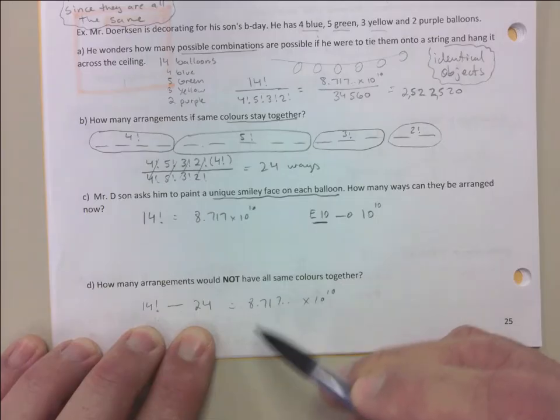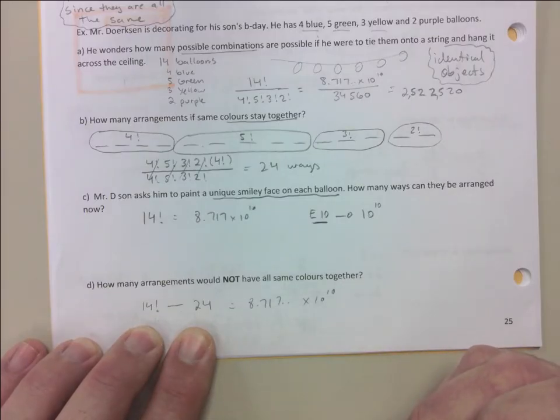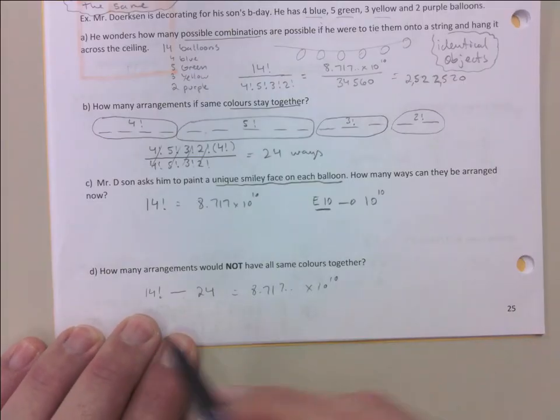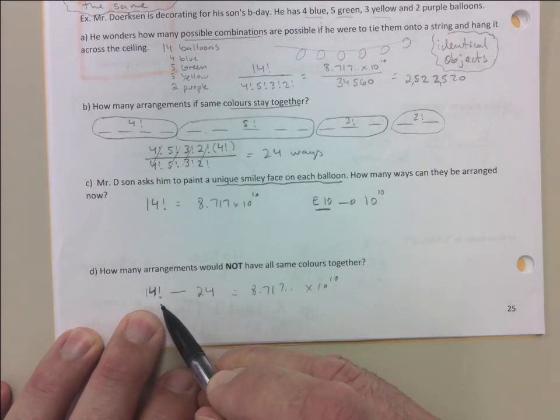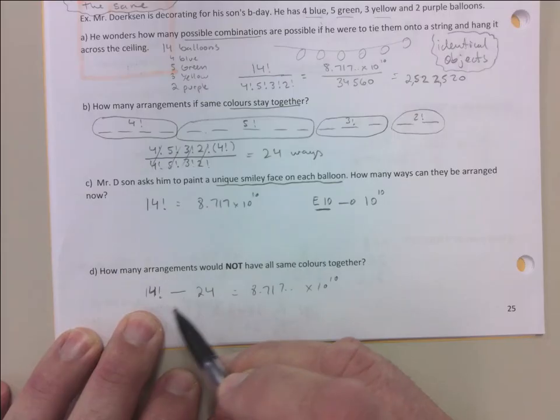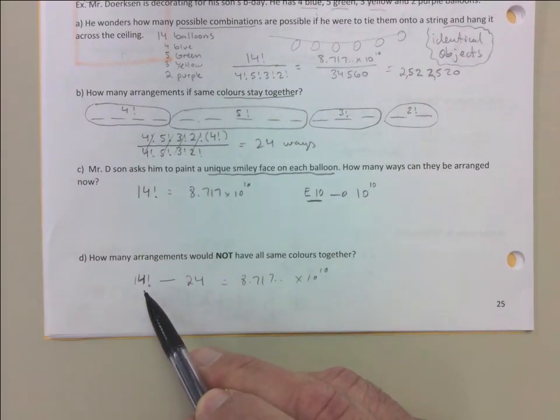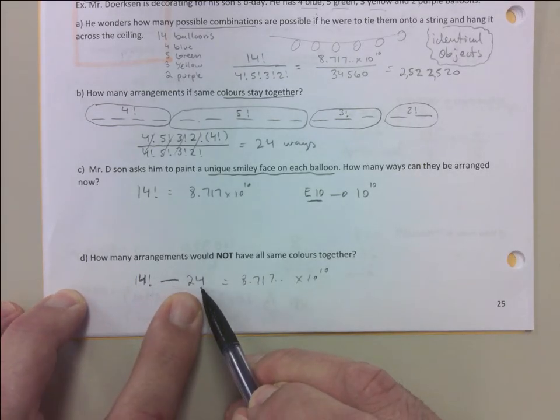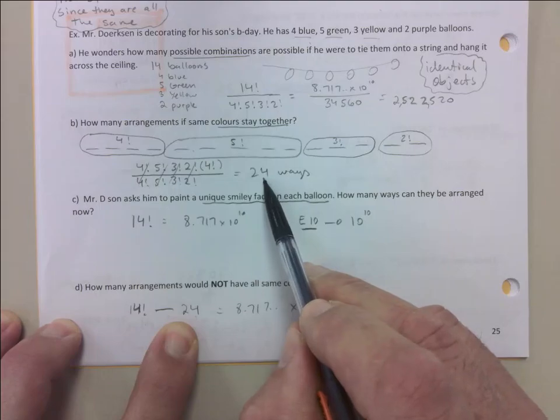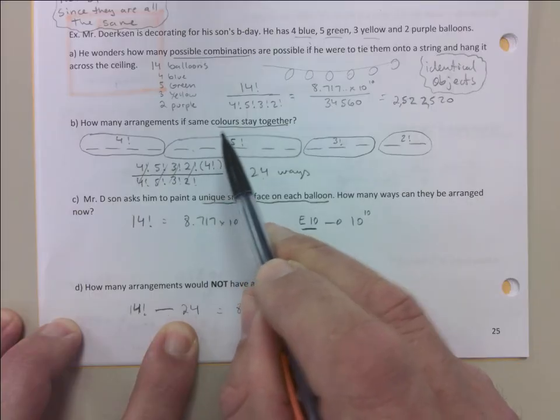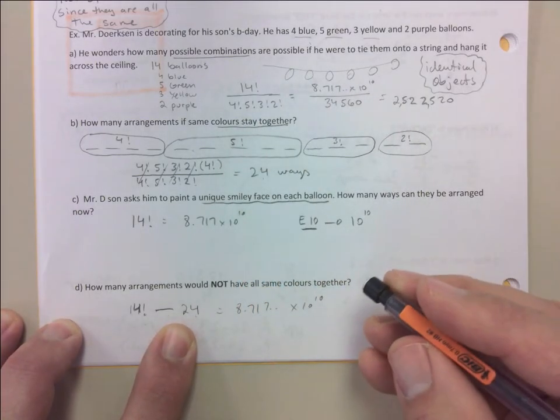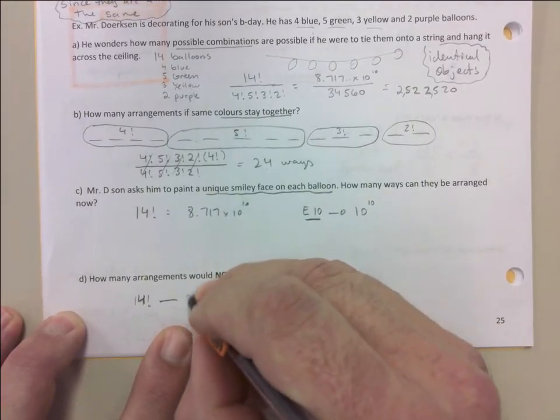I think this one is controversial, this question. I think even I mixed this up. What is this assuming? If I say 14 factorial, then we're talking about the balloons that now have a smiley face, right? They all have a smiley face, so every single one matters where they are. When I go minus 24, where did I take this number from? I took it from here where they did not have a smiley face on them yet. Okay, so can you make a correction to this?